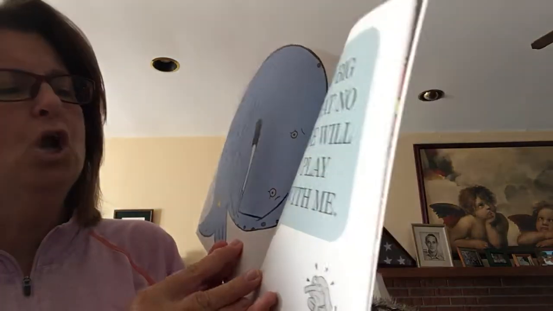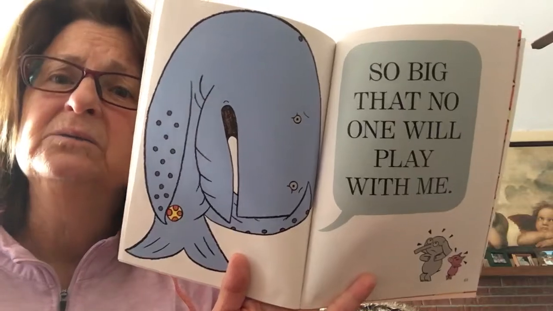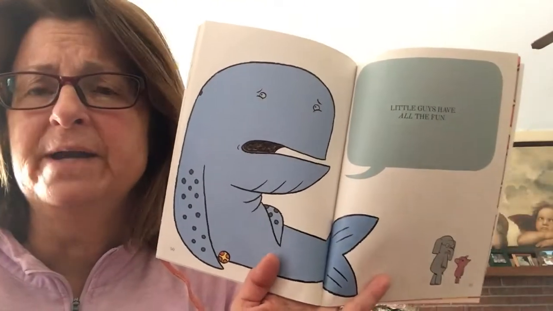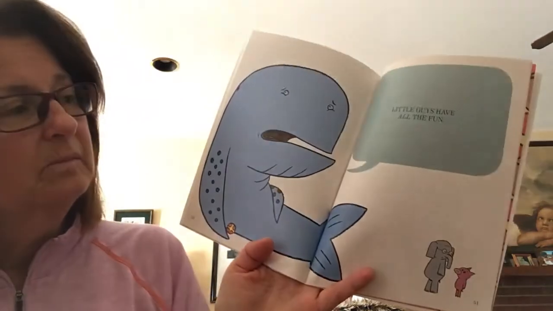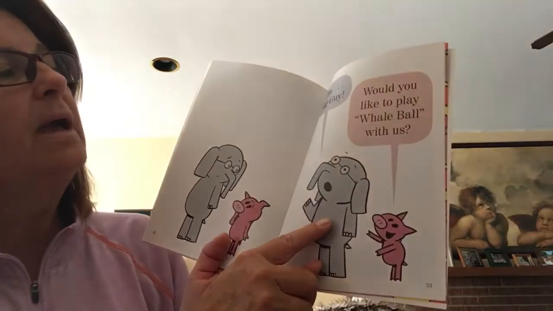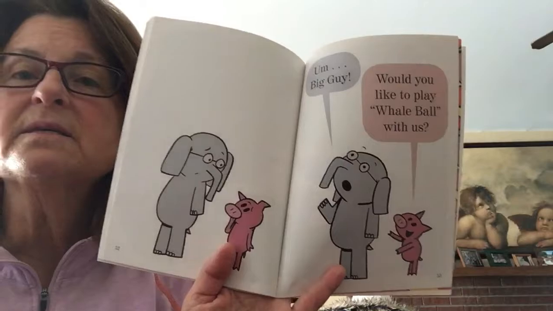So big that no one will play with me. Oh, look how he's feeling. Little guys have all the fun. Big guy, would you like to play whale ball with us?